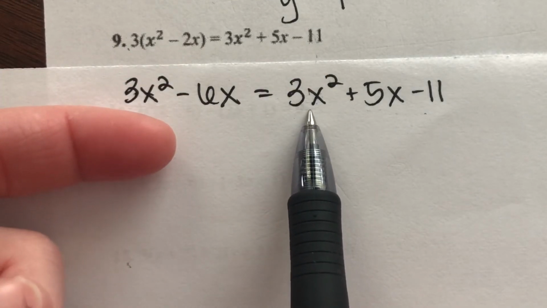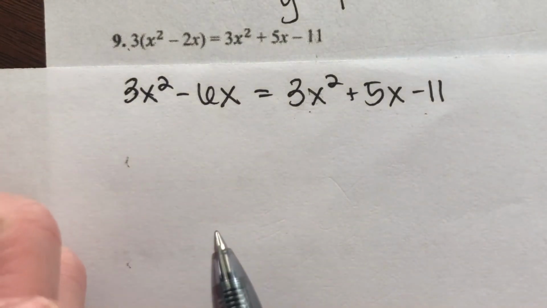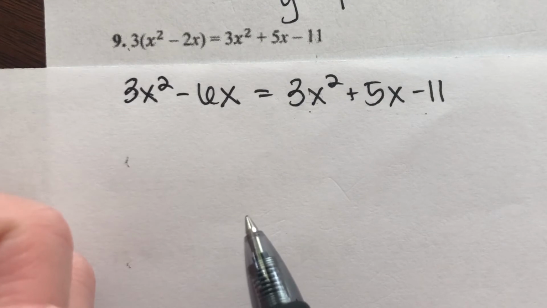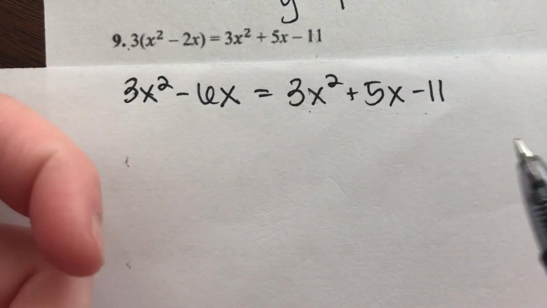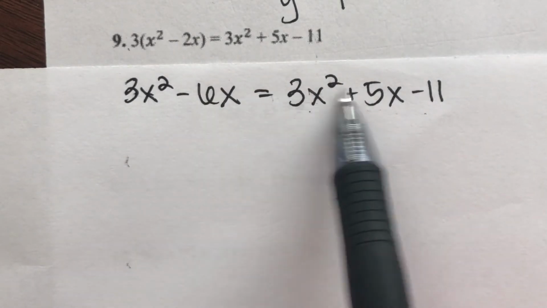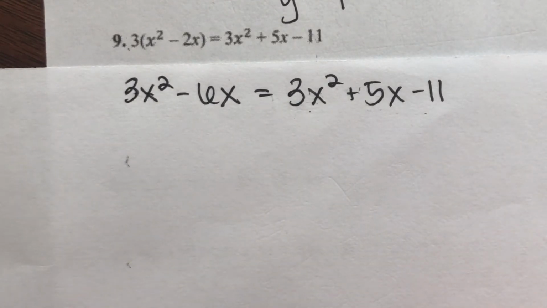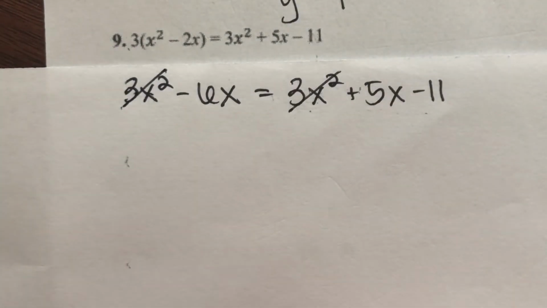If you have $20 in your pocket and so does your brother, and your dad comes along and gives you $5 and your brother $5, you still have the same thing in your pocket, right? You're still equal to your brother. Doesn't really matter how much that is, but you're still equal. That's what we're trying to say here. Both sides are equal. So if your dad came back and took back his $5 from both of you, you'd still have the same amount of money, right? So we're going to take back these 3x squareds. We're going to subtract 3x squared from both sides.